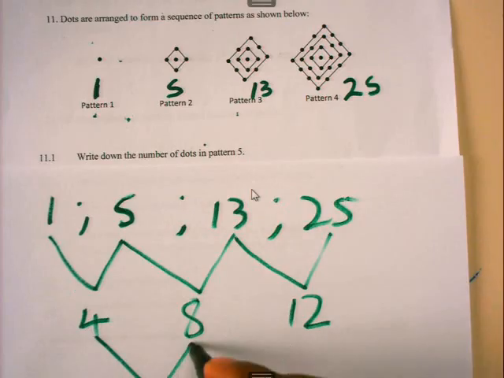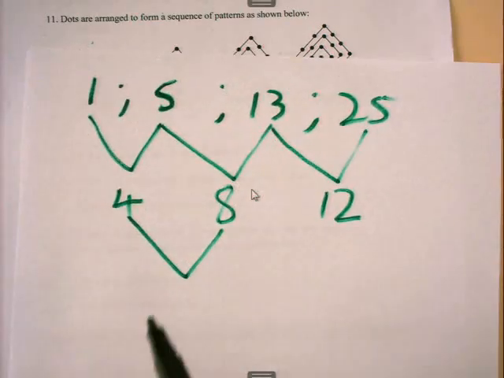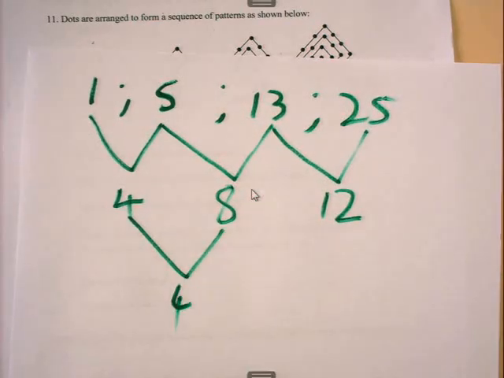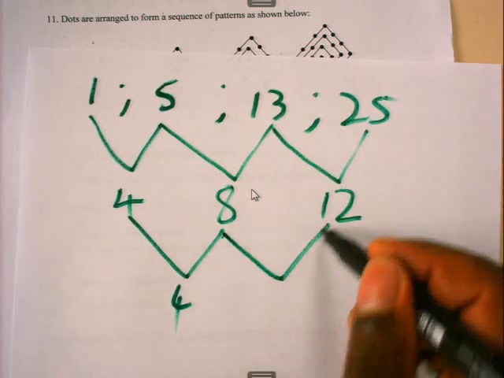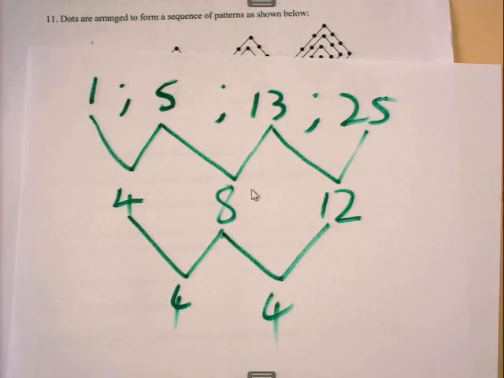Check. 8 minus 4 is 4. 12 minus 8 is 4. The second difference is common. It is a quadratic number pattern.